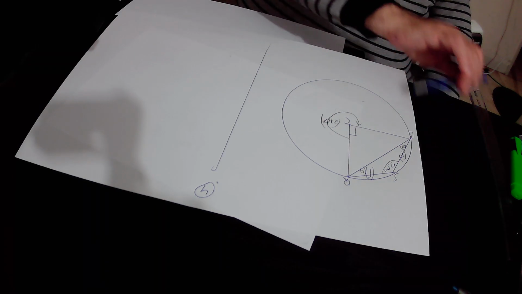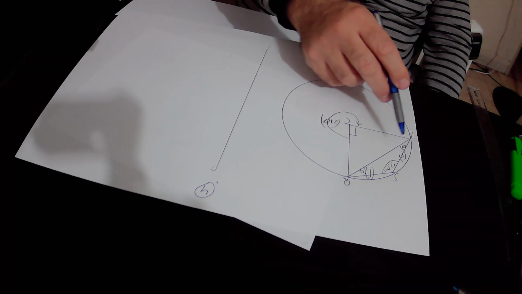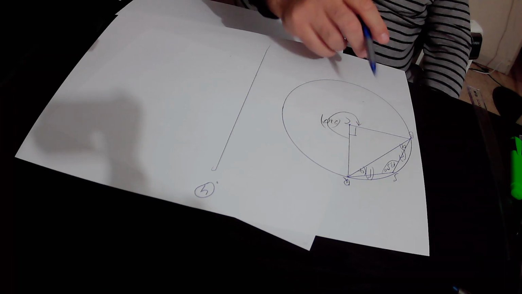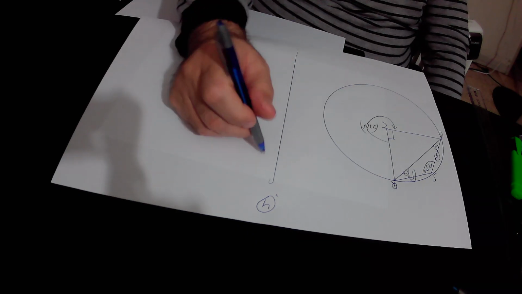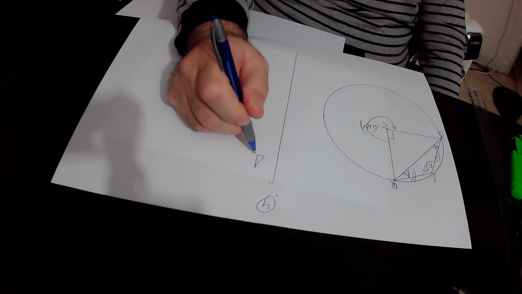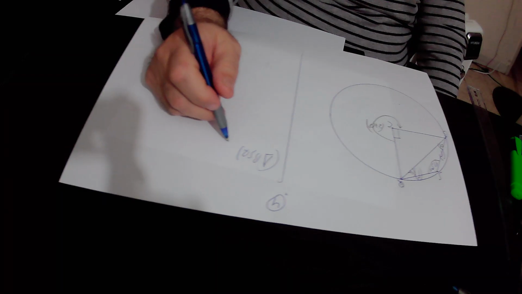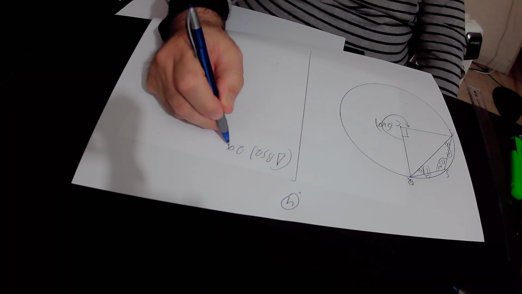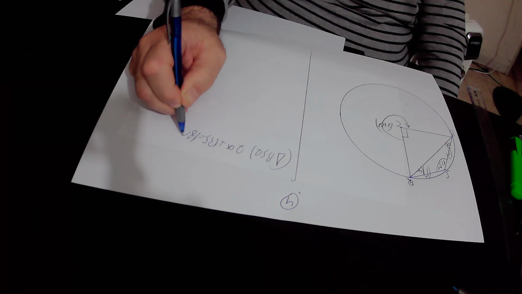Okay, so which angles do we have inside the isosceles triangle BSQ? We have alpha plus alpha plus 135 degrees. In total, it must be equal to 180 degrees. So in the isosceles triangle BSQ, the sum of the angles must be equal to 180 degrees. That is to say, 2 alpha plus 135 degrees. In total, they must be equal to 180 degrees.